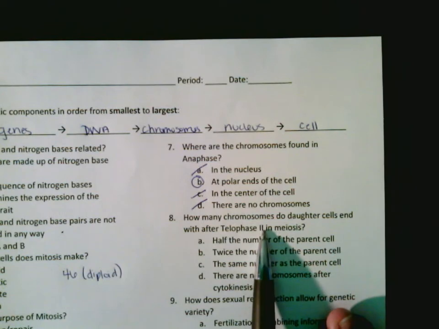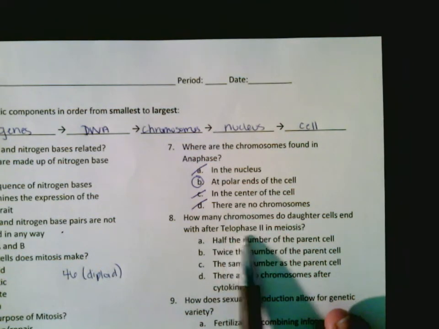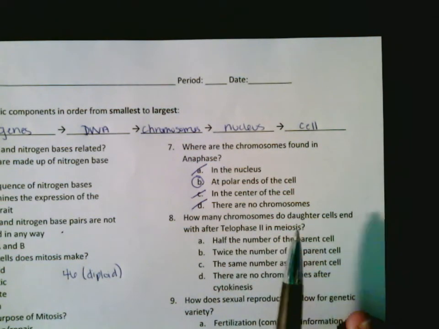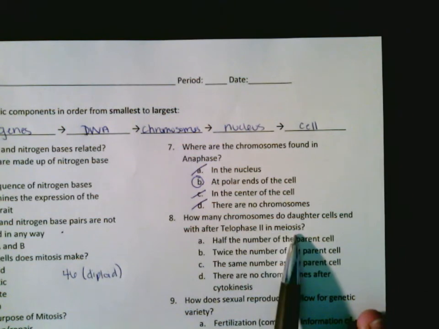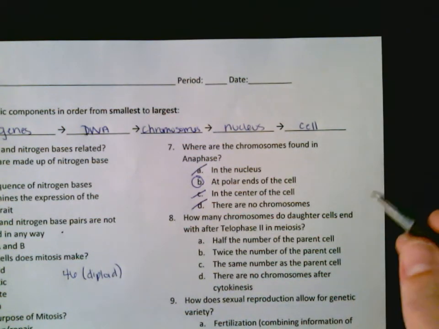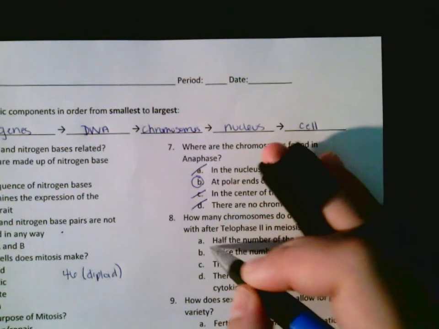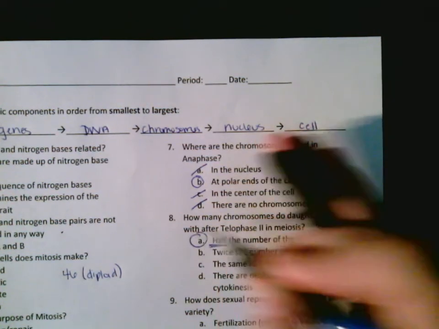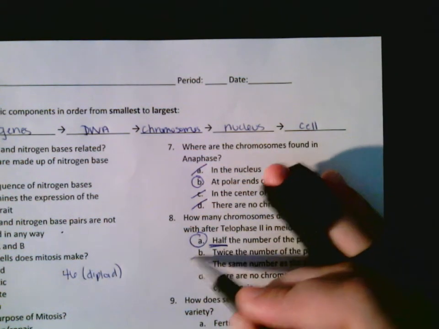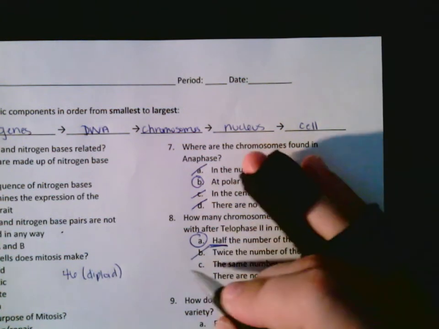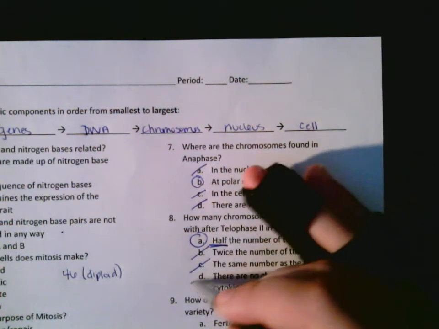Number 8, how many chromosomes do daughter cells end with after telophase 2 in meiosis? And we know that meiosis makes sex cells or gametes, so those are haploid cells, and if they're haploid, that means half the number of the parent cell. We're never going to have a situation where it's twice the amount, and if it's the same amount, that is mitosis, and we're always going to have chromosomes.